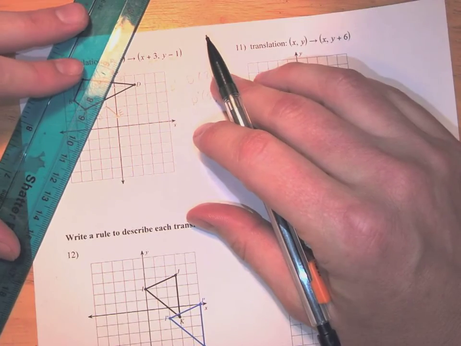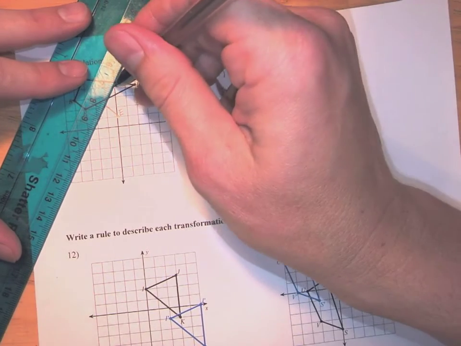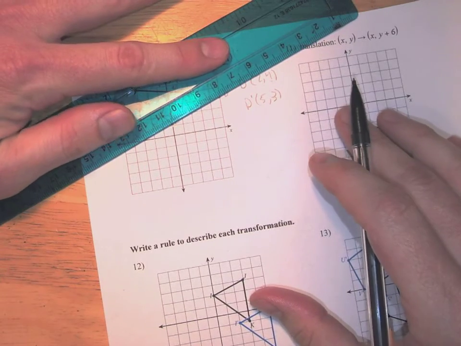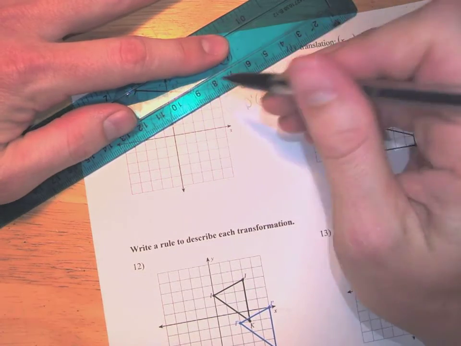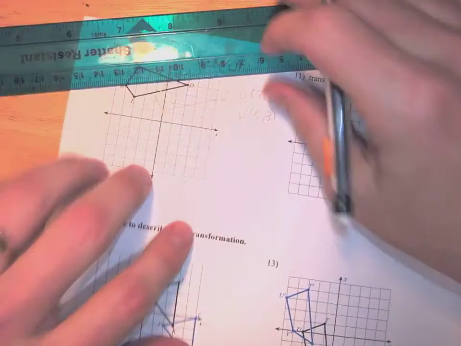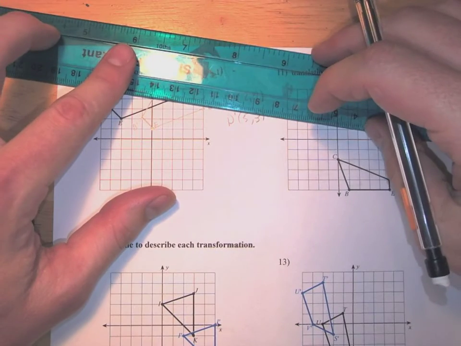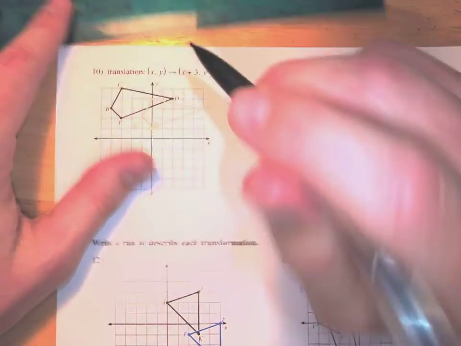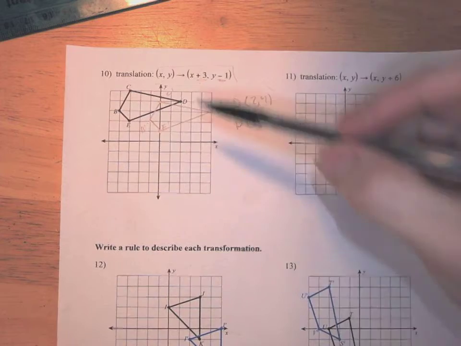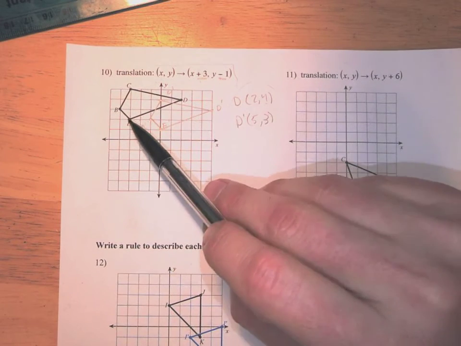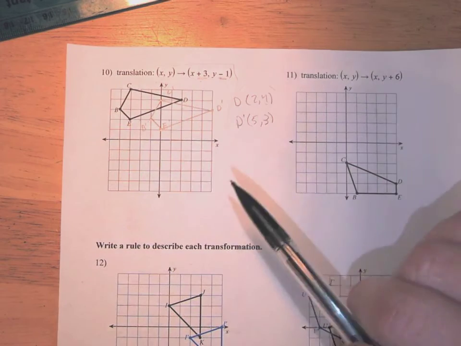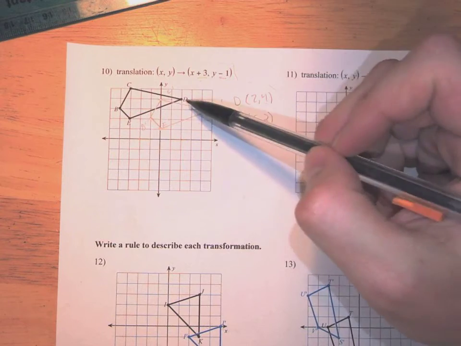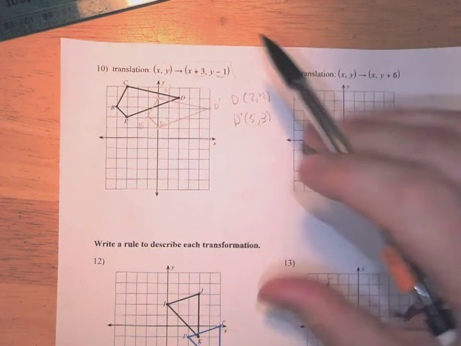There's my C prime. Sometimes these shapes overlap, and that can get a little bit tricky. But if you got your points in the right spot, then usually you're pretty good. And there's C prime to D prime. Okay, so the dark black one is again called the pre-image, and this guy is called the image. We moved every single point right 3 and down 1, which gave us this image.